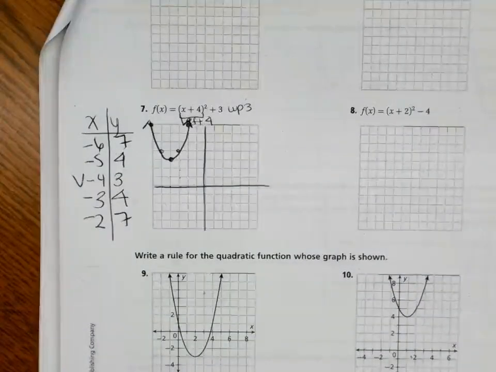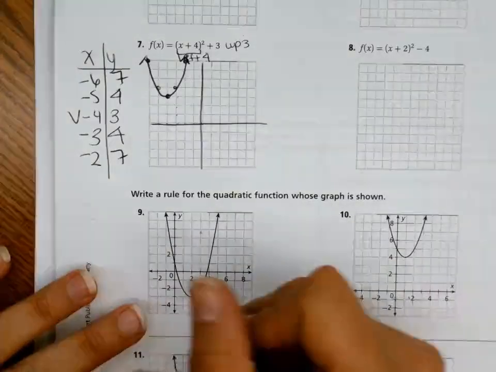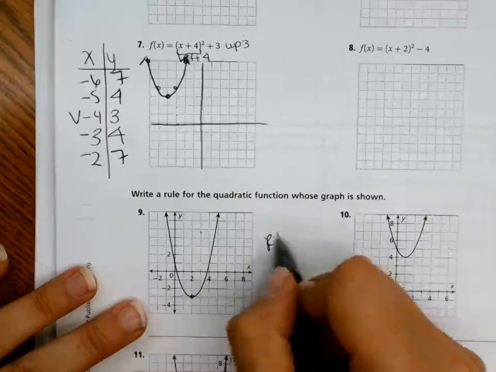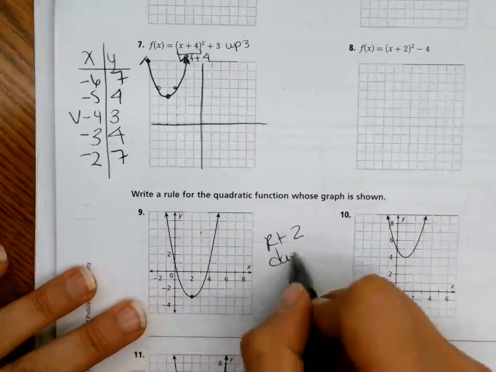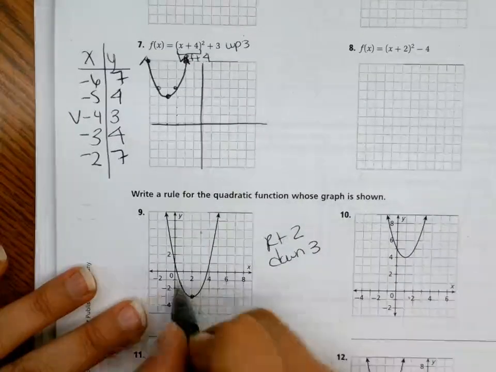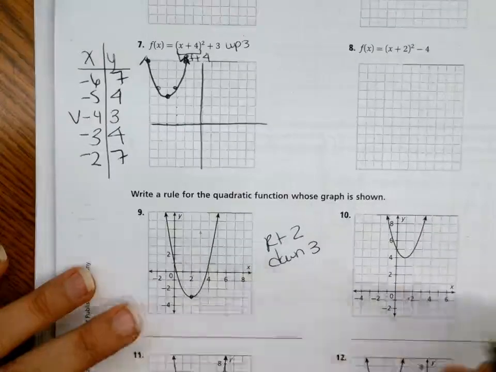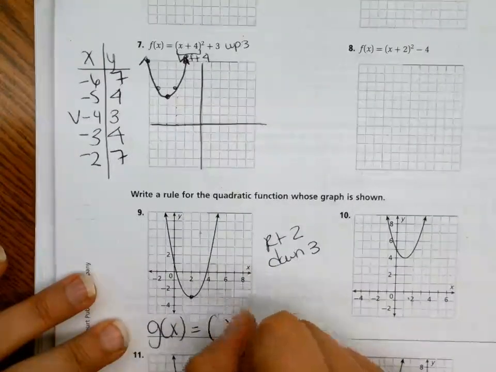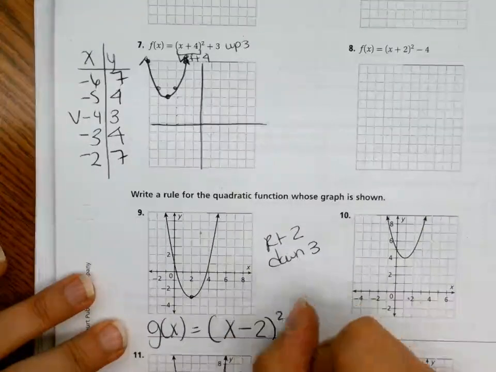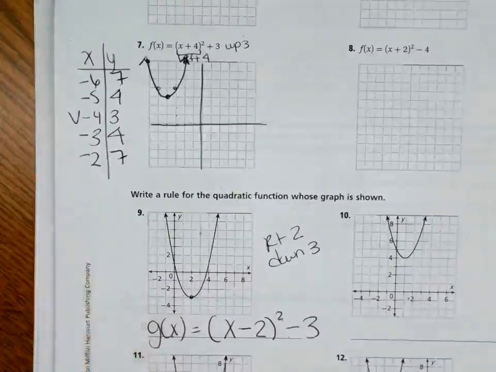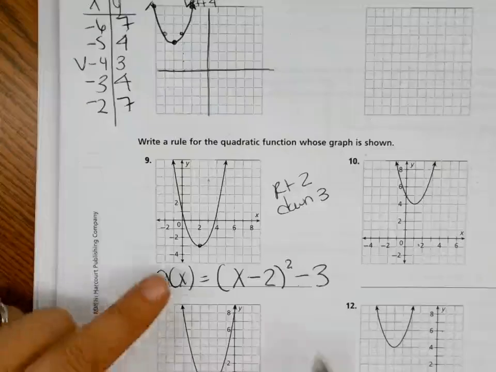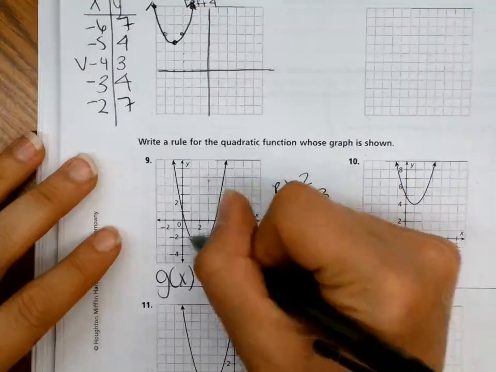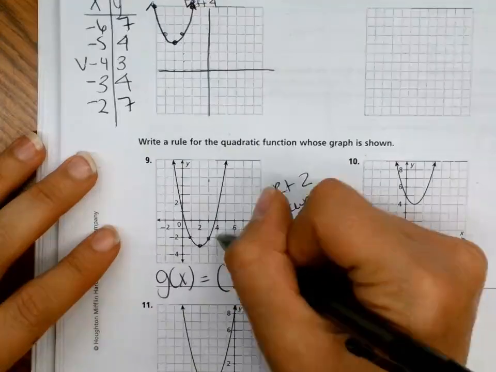And then our last one for today. This one is shifted right 2, down 3. So right 2, down 3. So this is going to be g of x equals (x minus 2) squared minus 3. Let's double check if this works. Let's plug in some points. Is this over 1, up 1, over 1, up 1, over 2, up 4?